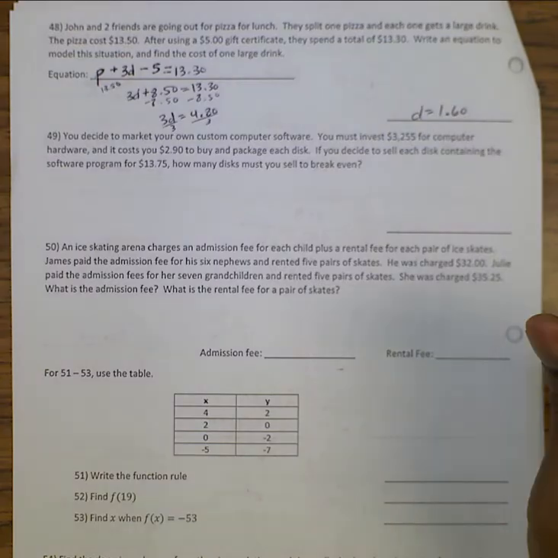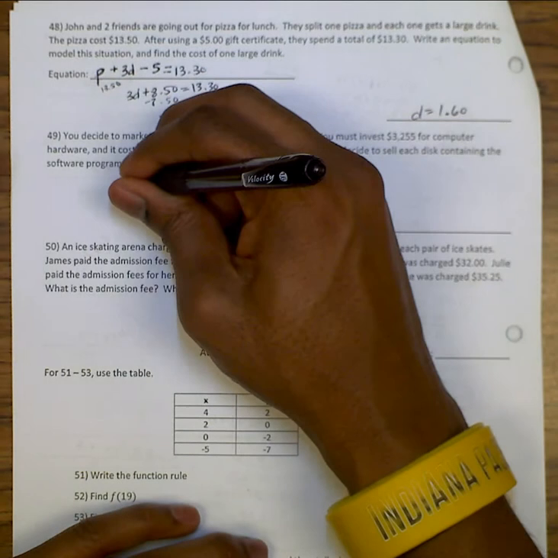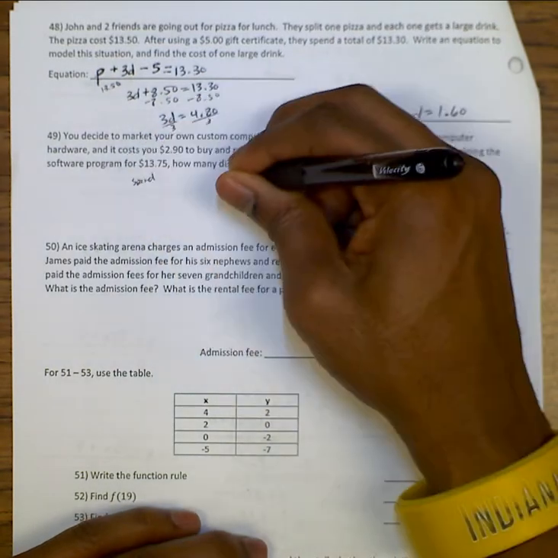Okay, 49. You decide to market your own computer software. You must invest $3,255 for computer hardware, and it costs you $2.90 to buy a package and package each disk. If you decide to sell each disk containing the software program for $13.75, how many disks must you sell to break even? So break-even problems, typically it's money you spend, money you earn. When are they going to equal each other?